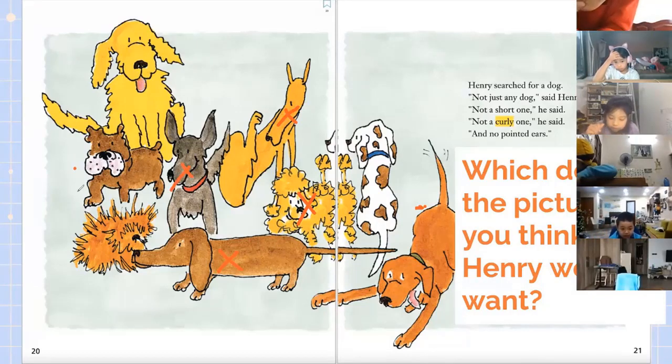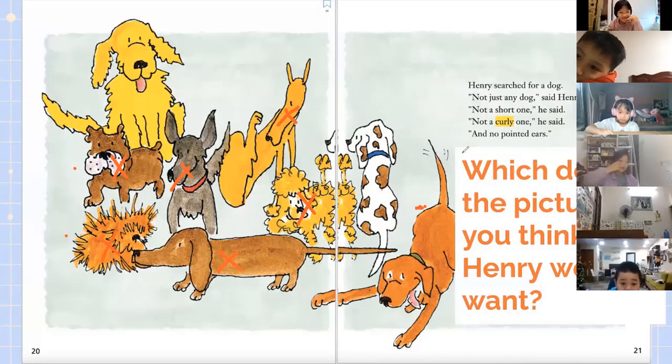What about these two over here that are short and look like they're kind of fluffy, and this one kind of has pointy ears? What about those? Would he want these? Don't know. No. Yes. What about this one? No. No. So no.